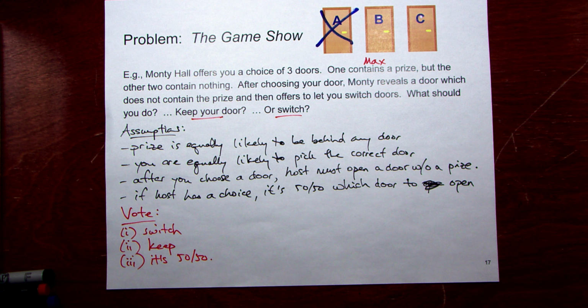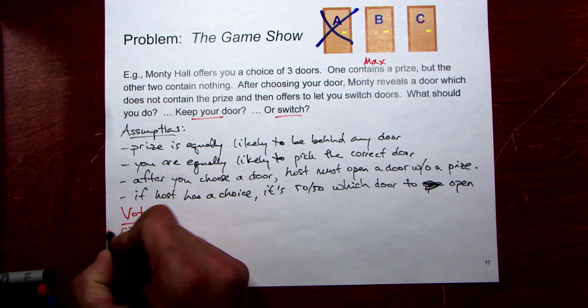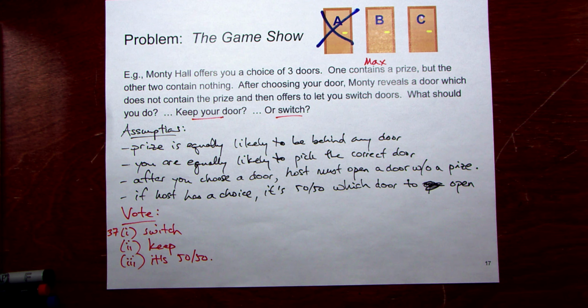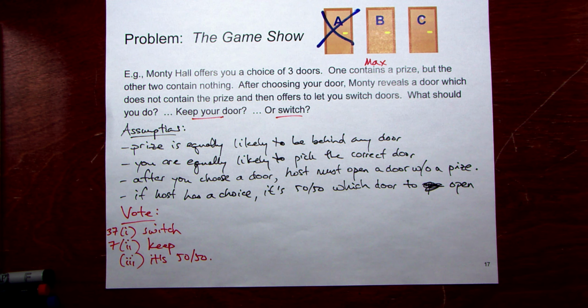All right, let's vote. Who thinks he should switch? Leave them up nice and high so I can count them. Who thinks he should keep? Who thinks it doesn't matter? It's 50-50. All right. Well, you saw what the vote was. Do you have a decision? Switch? All right. That's the one you wanted.